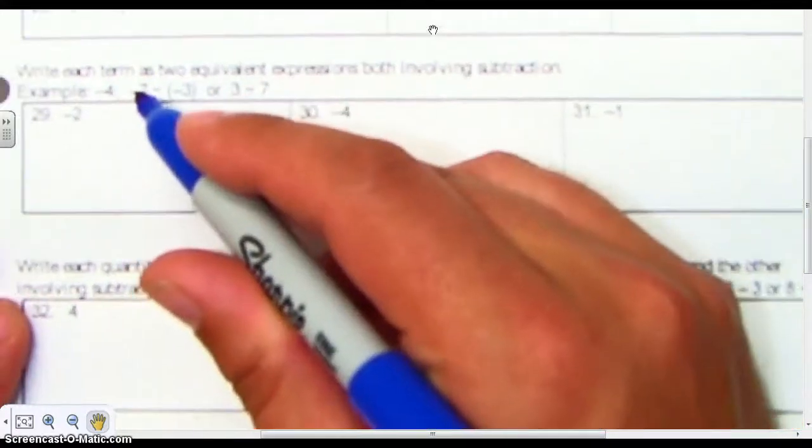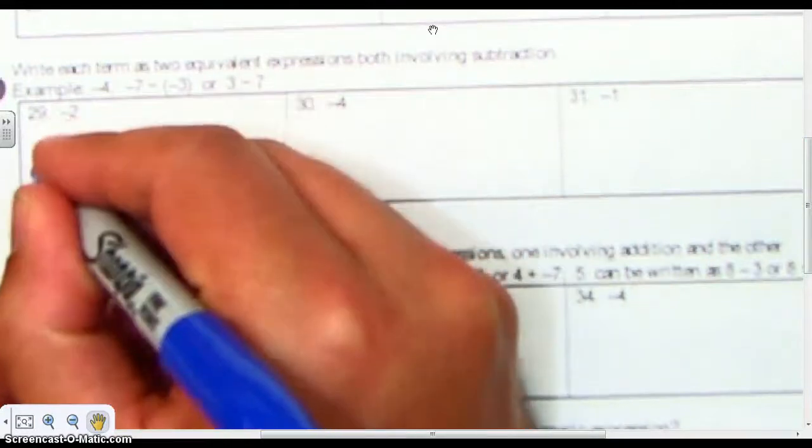Now here's sort of the more complicated ones. It says write each term as 2 equivalent expressions, both involving subtraction. So, and here's their example, negative 4. You could do negative 7 minus negative 3, and that equals negative 4. So let me show you with negative 2. Let's see. So we want to involve subtraction. So we could do 3 minus, now 3 minus something would be a negative 2. So let's try some things.